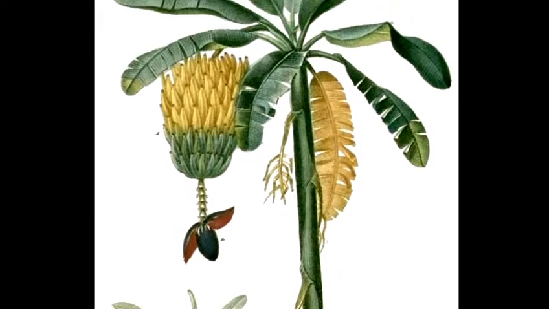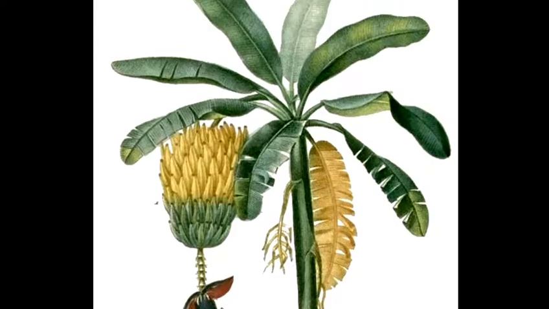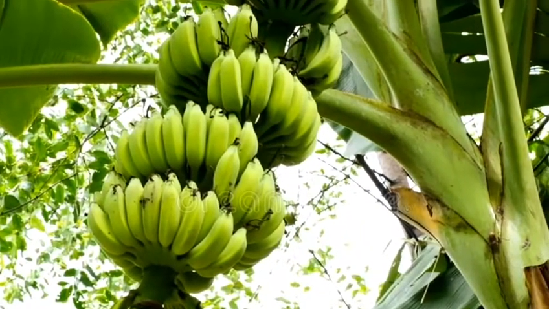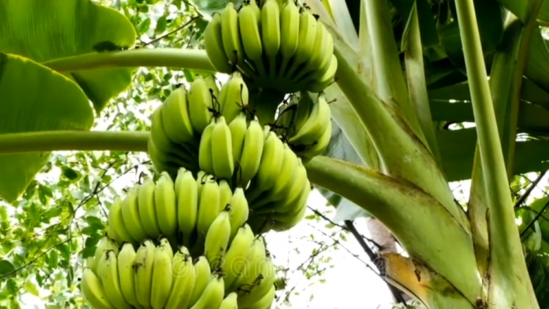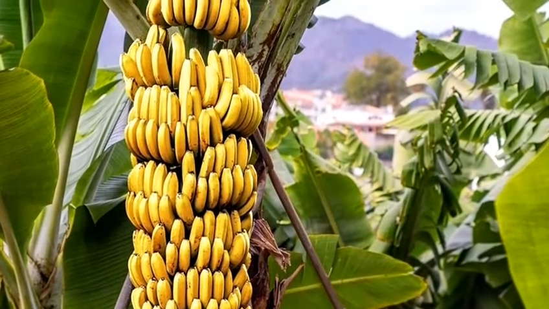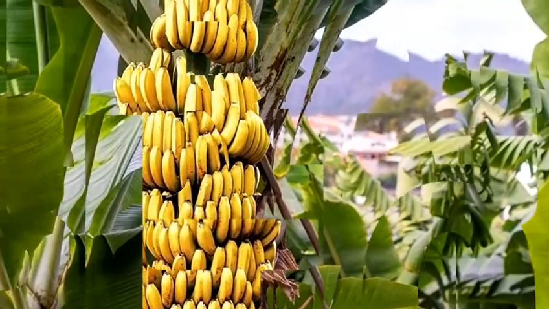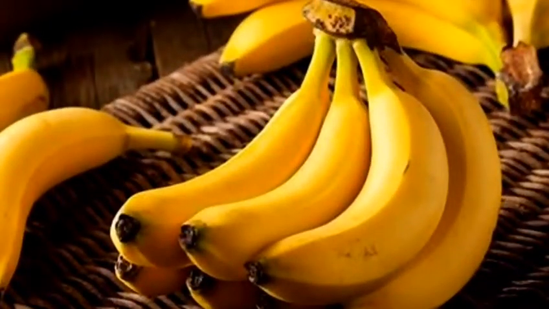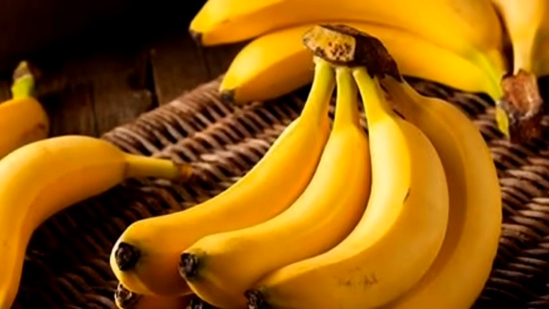Bananas go through a unique process known as negative geotropism. Instead of continuing to grow towards the ground, they start to turn towards the sun. The fruit grows against gravity, giving the banana its familiar curved shape. But why? The answer lies in the botanical history of the banana.